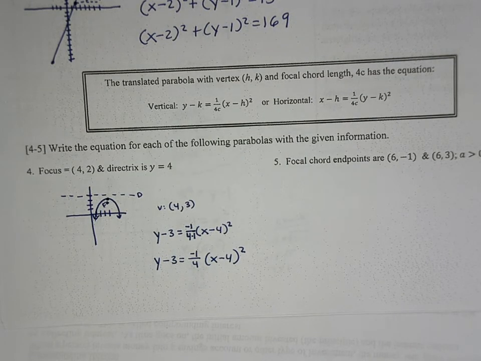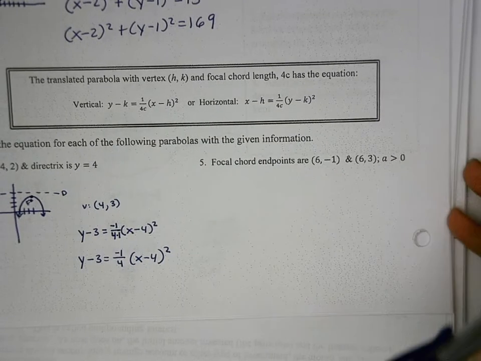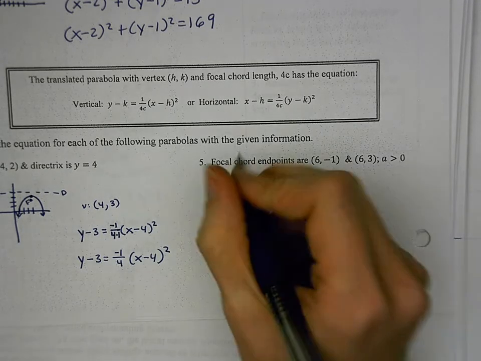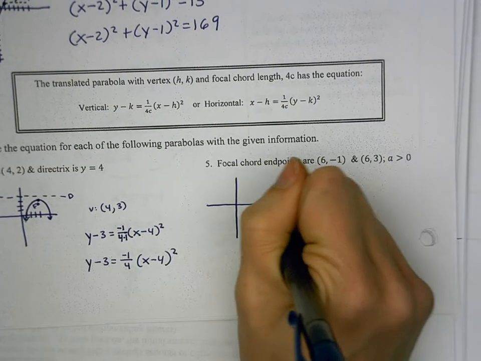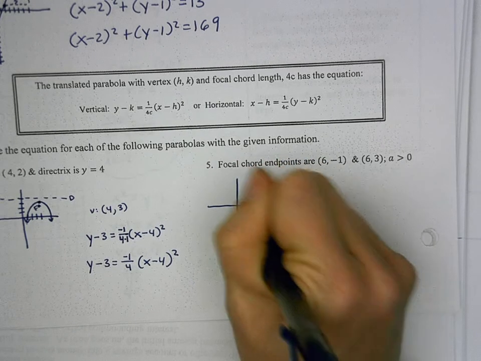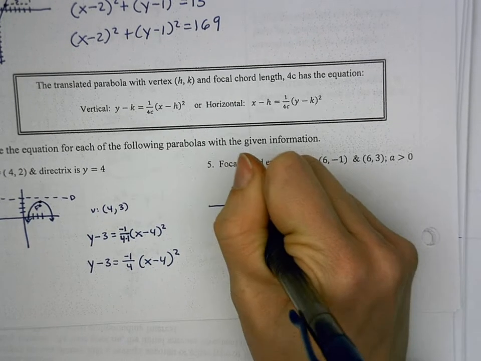Okay, number 5. Focal chord endpoints are 6, negative 1, and 6, 3, with a being bigger than 0. So my focal chord endpoints, 6, negative 1, and 6, 3.